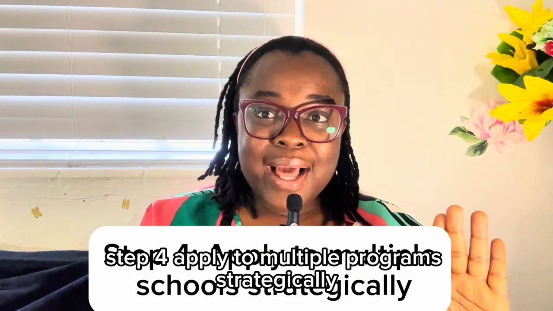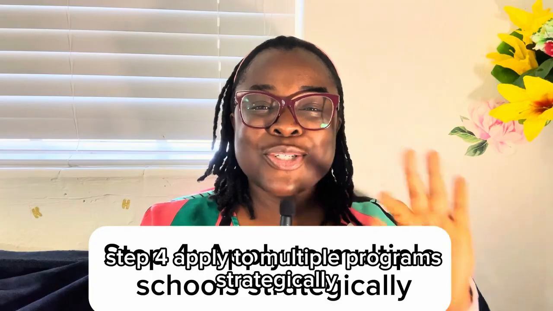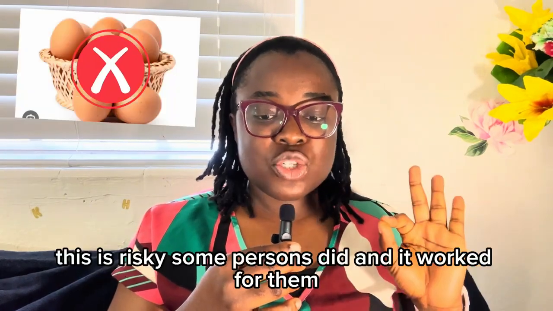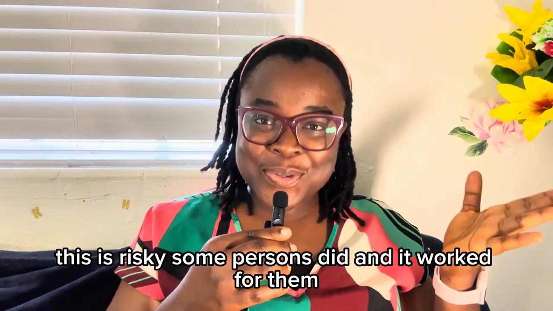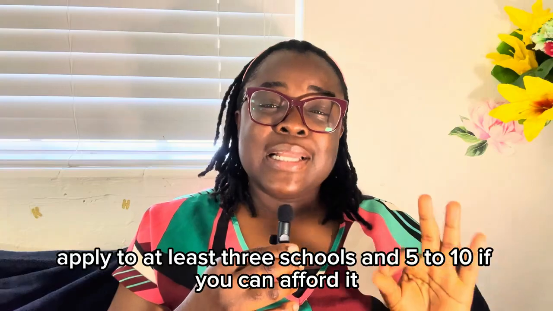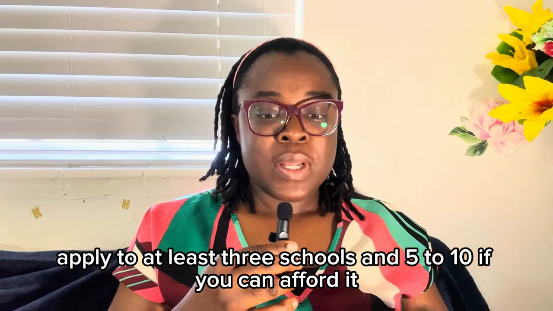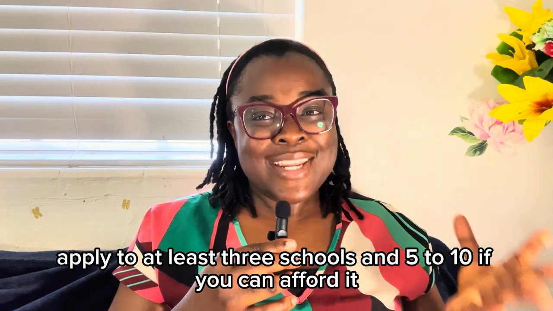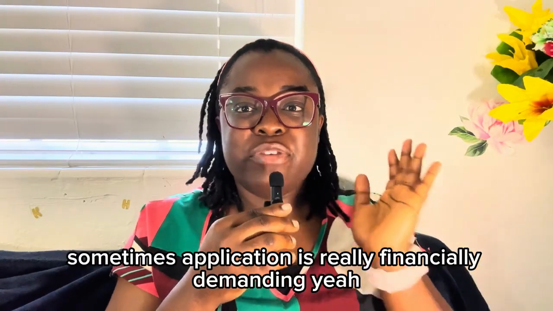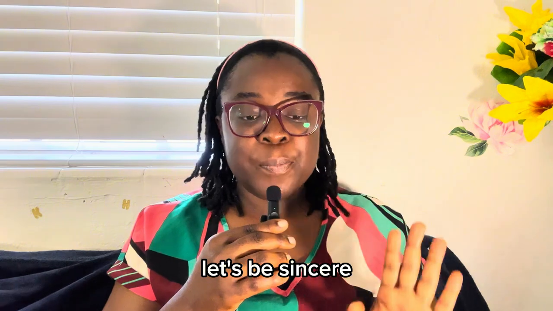Step 4: Apply to multiple programs strategically. Do not put your eggs in one basket. This is risky. Some persons did and it worked for them, but sometimes it doesn't always work. Apply to at least 3 schools and 5 to 10 if you can afford it, because sometimes application is really financially demanding. Let's be sincere.